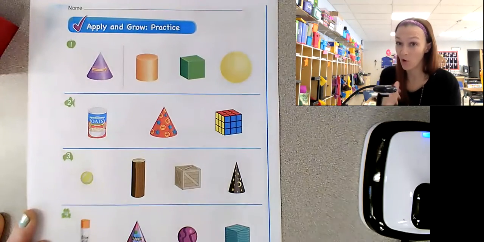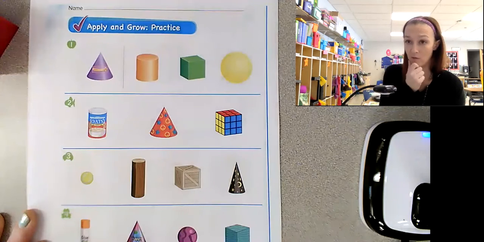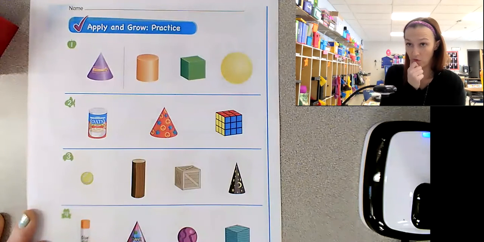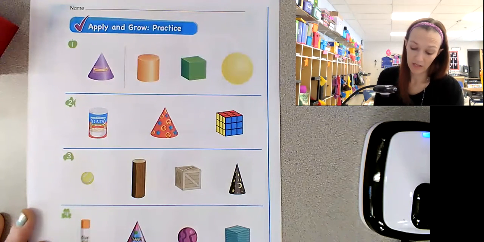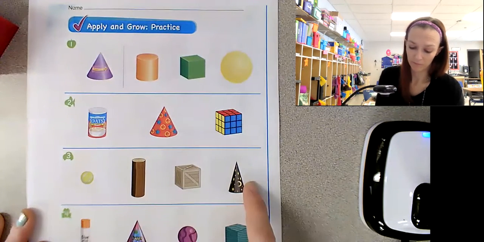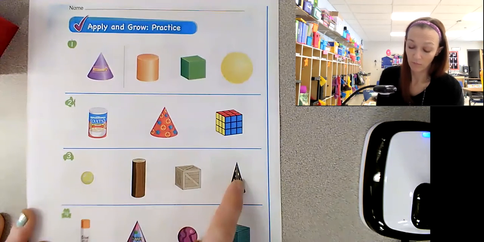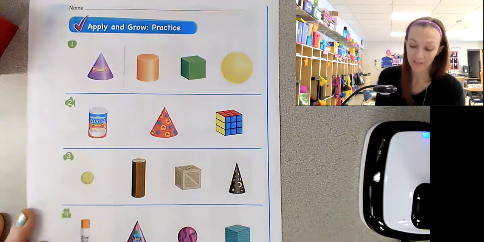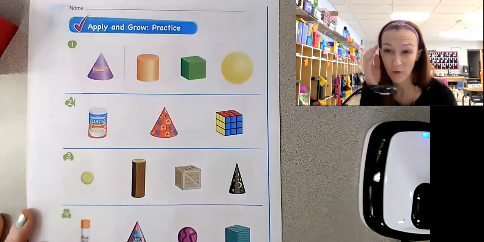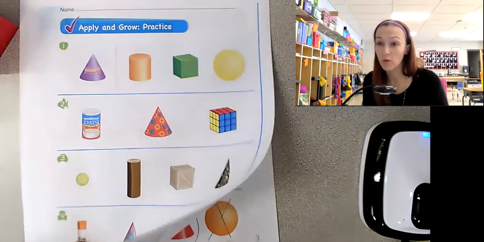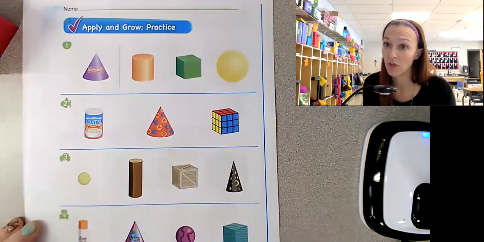So they have to be able to roll and slide in this row. In this one, you're going to circle any shapes that can stack and slide. You have to be able to stack them and slide them. Now, I'm going to give you a hint. If you're forgetting, remember you just glued those shapes down on the first page. You can go back and look.